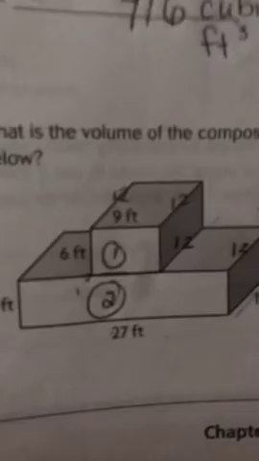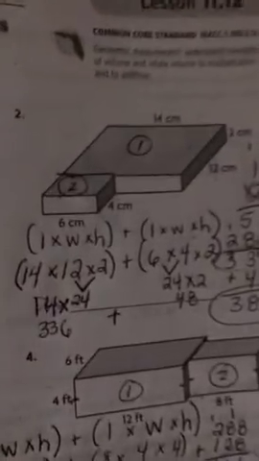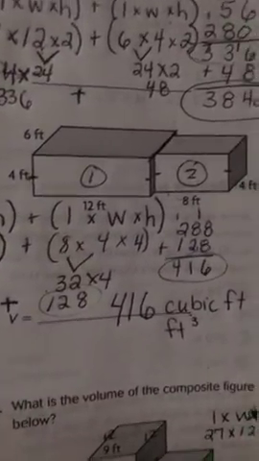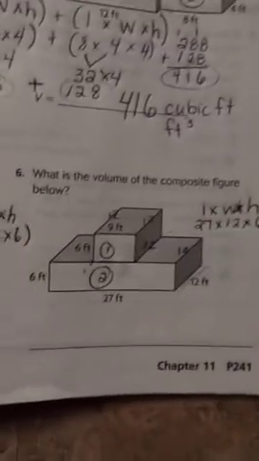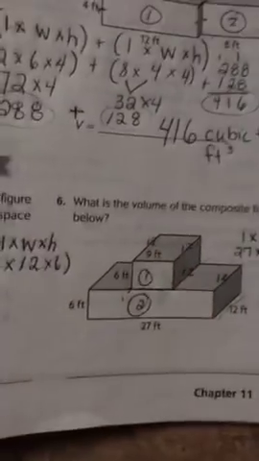If you're missing a dimension, either subtract to find a difference like we did here, or follow the figure all the way around like we had to do there to find that one. And then you just join your 2 figures together.